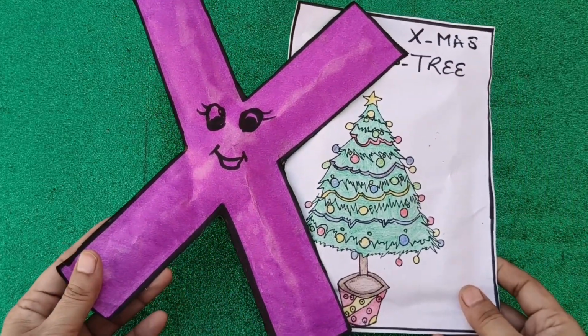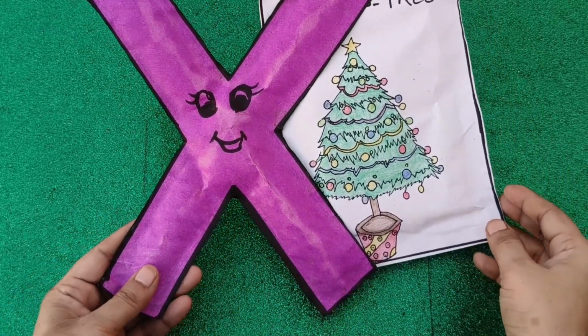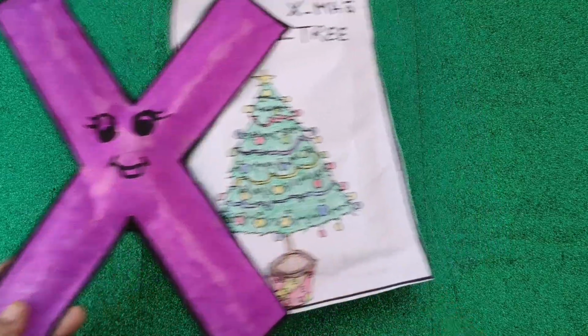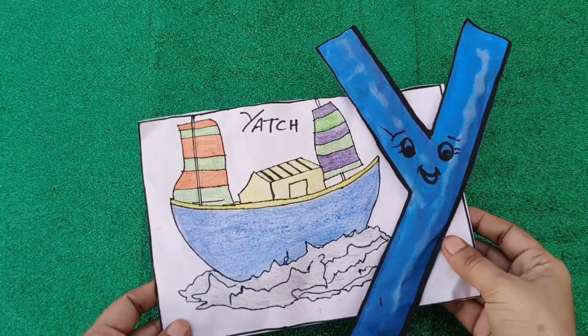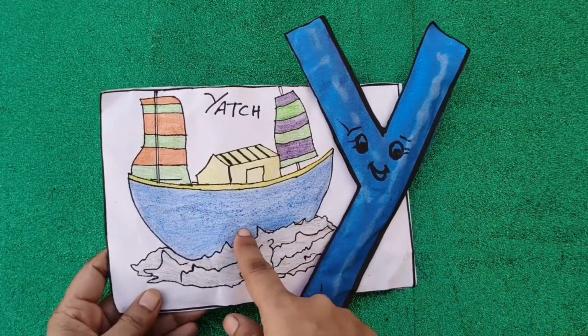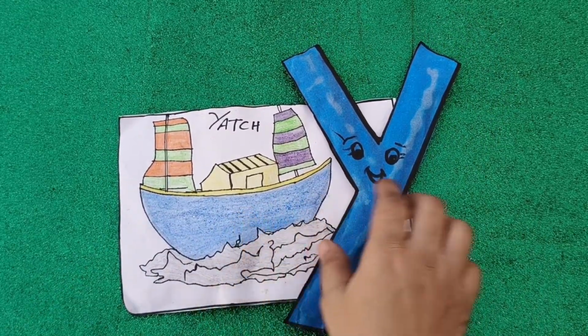Next letter is X. X is for Xmas tree. Next letter is Y. Y is for yacht. Yacht means now.